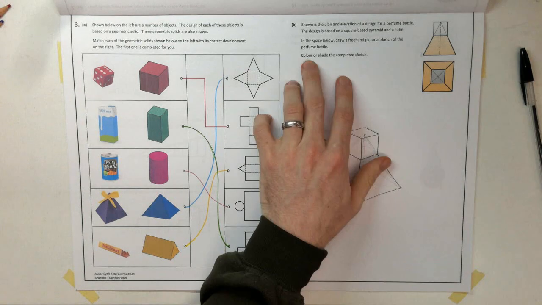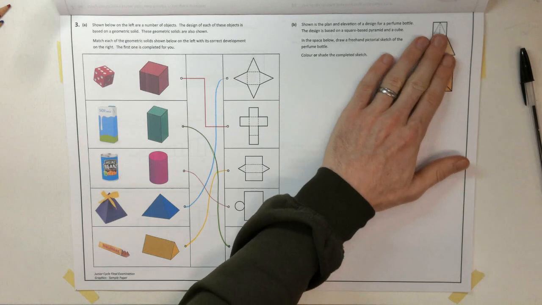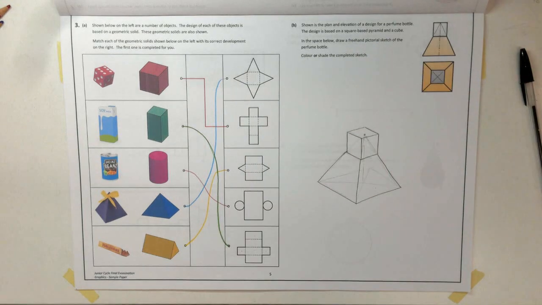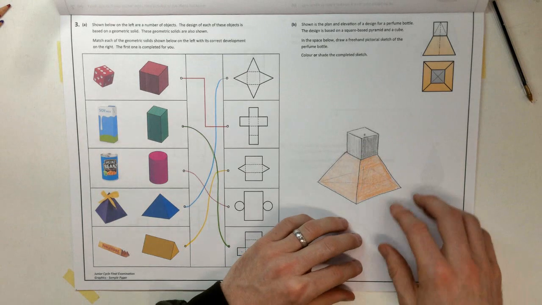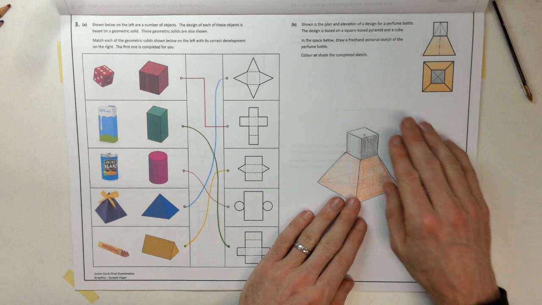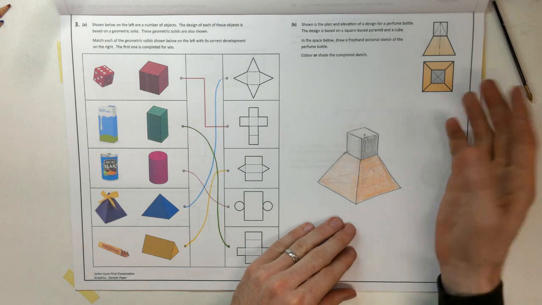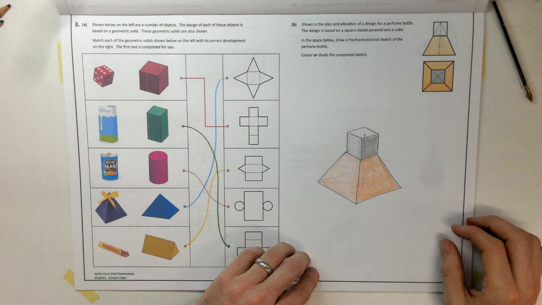So now I just need to remember to shade it. So colour it or shade it. I'm going to use the colours that are provided, but you can use whatever you like. So here I've added some colour and shade. Kind of the dark side and a lighter side, and then the top catching most light, if you want to imagine. But you could do it whatever way you find suitable.